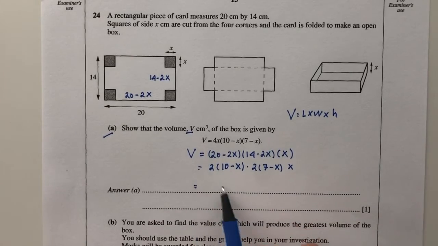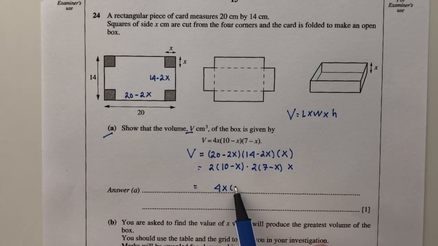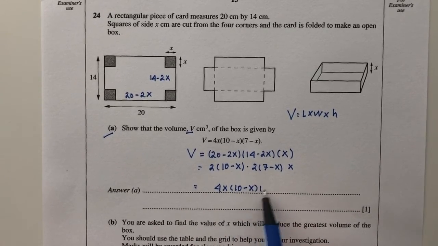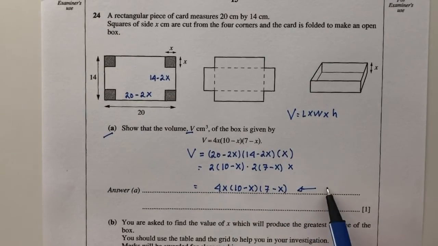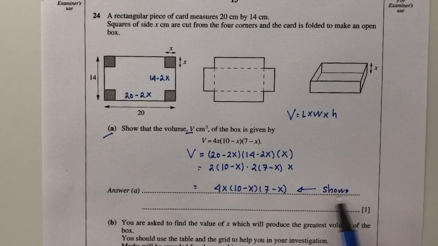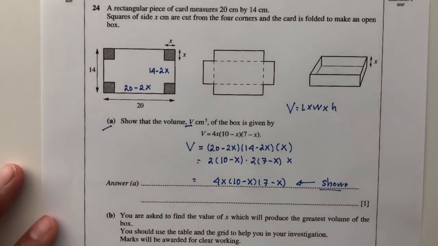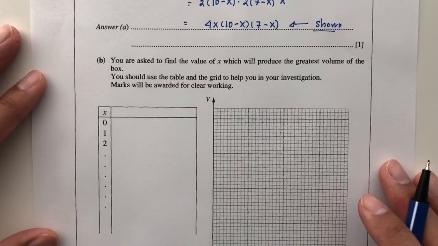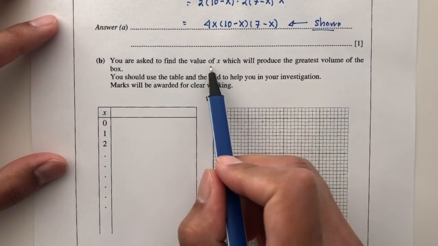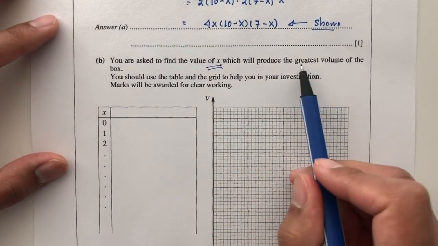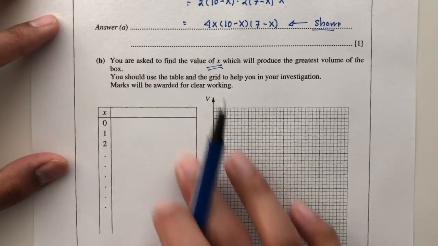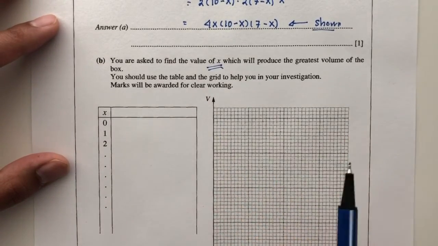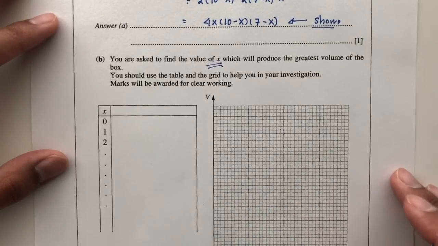If you simplify, you will have 4x(10 − x)(7 − x). This is the same as this, so you write "shown" as this. That is part 1. Now part 2: you are asked to find the value of x which produces the greatest volume of the box. You should use the table here and the grid to help you in your investigation.